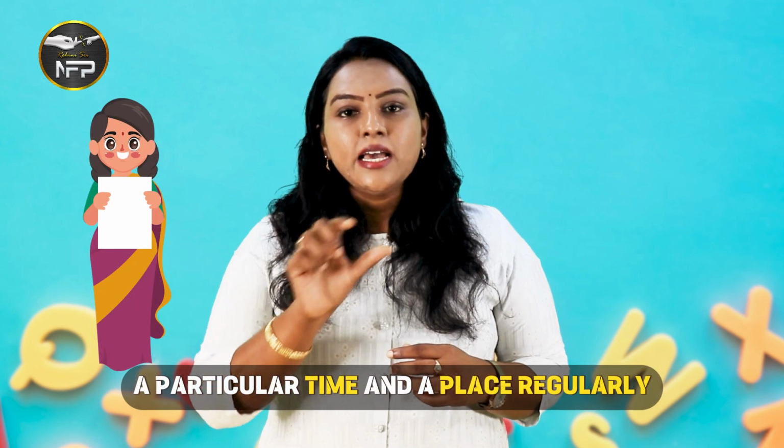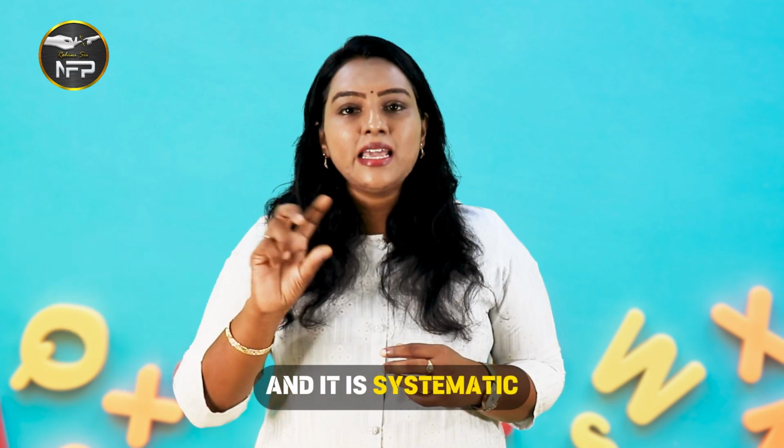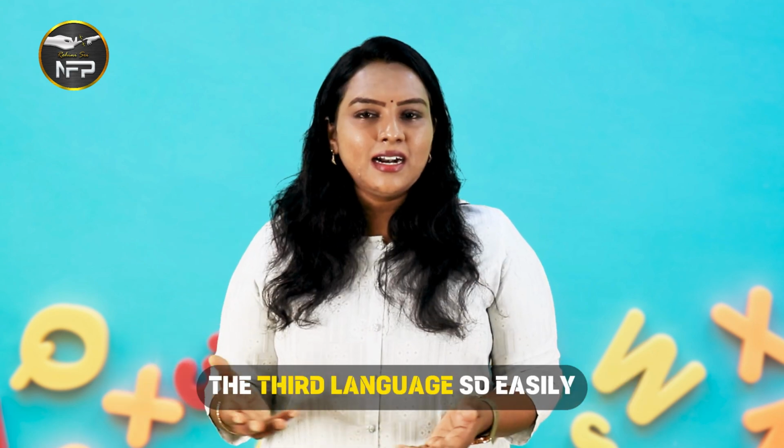So what happens here is, when the same person is going to speak at a particular time and a place regularly, and it is through a third person and it is systematic and arranged very well, then the child is eventually going to learn the third language so easily. Fourth one is about mixed languages. Mixed languages are the places where the child can become more confused about the language.